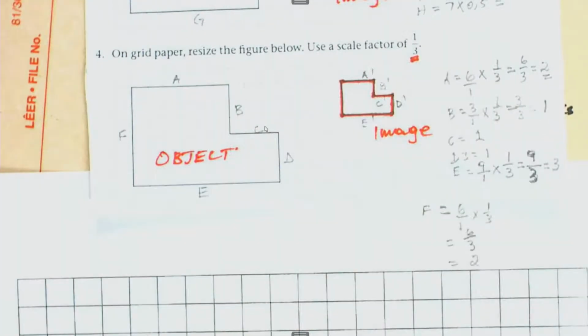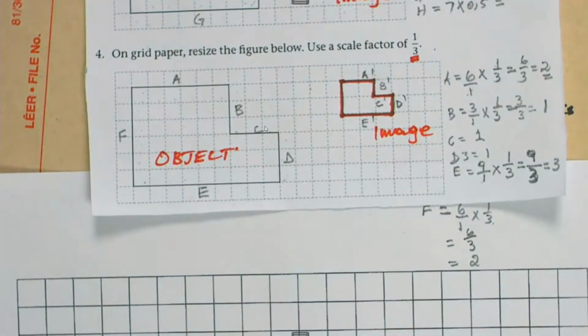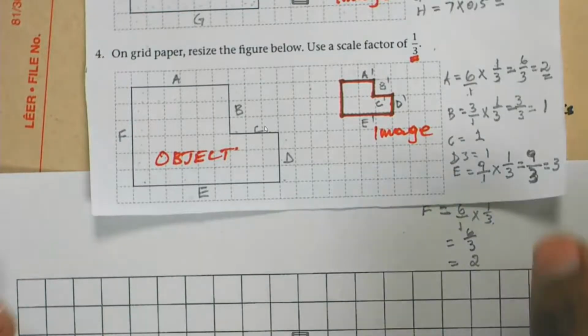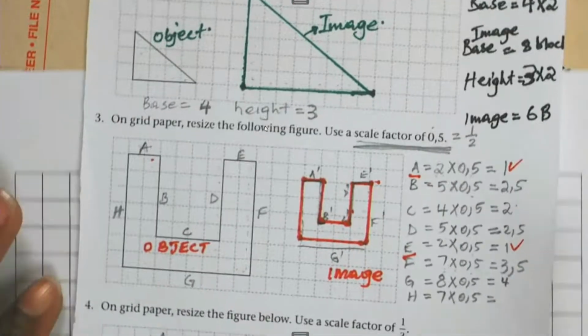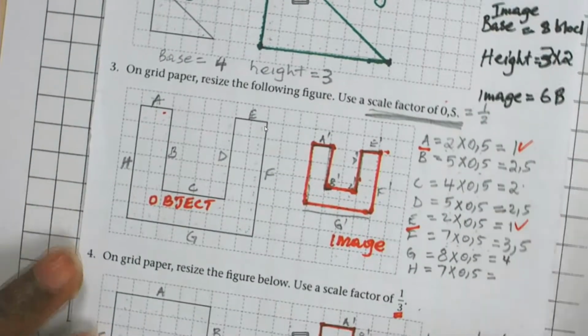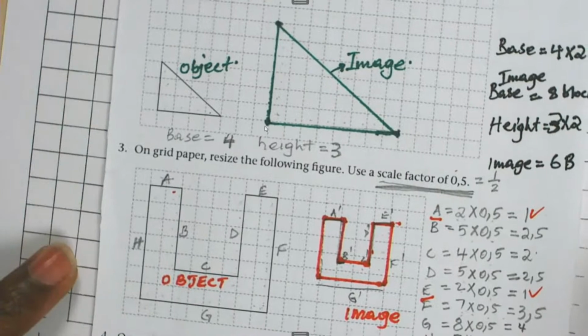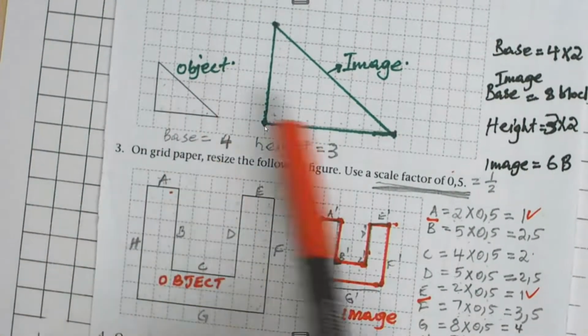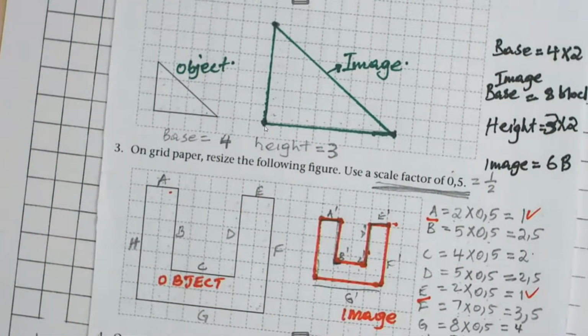So guys, what is most important here is that when we do the enlargement or the reductions, most of the time, it won't be normal shapes that we are used to. It may come in any form. Like you have seen when we started with a triangle. We started with a triangle, which is a shape that we are most familiar with.